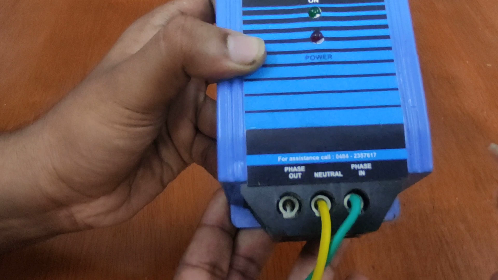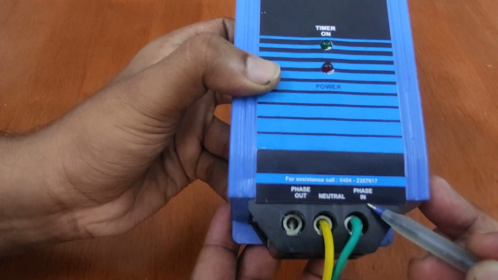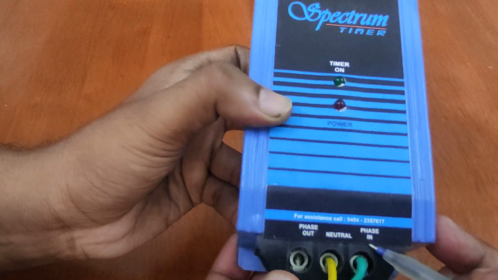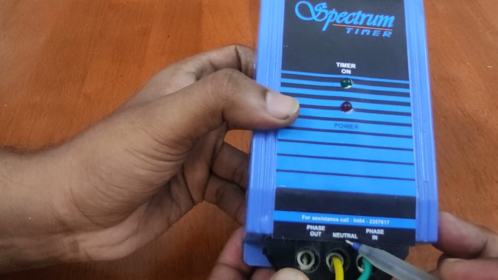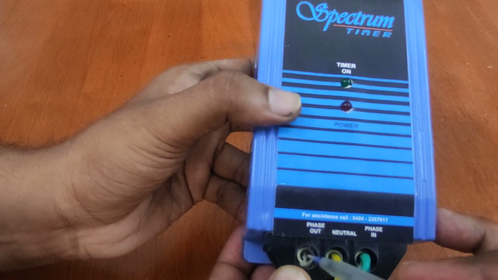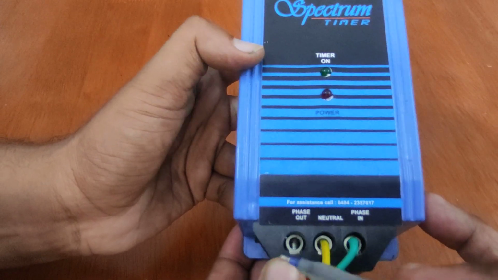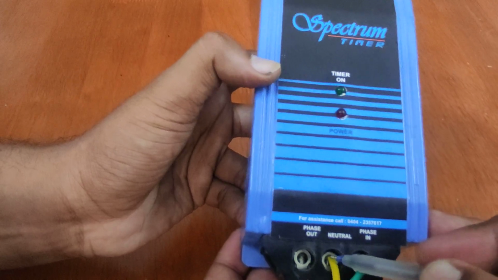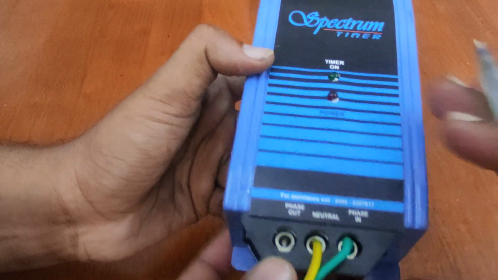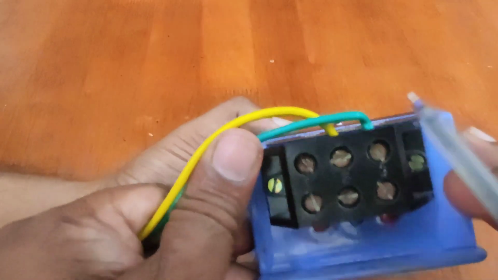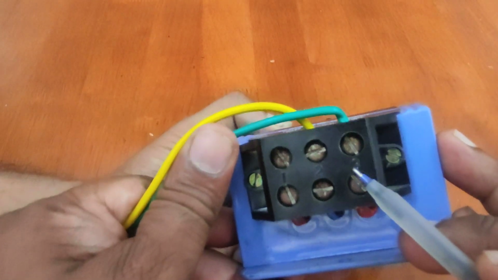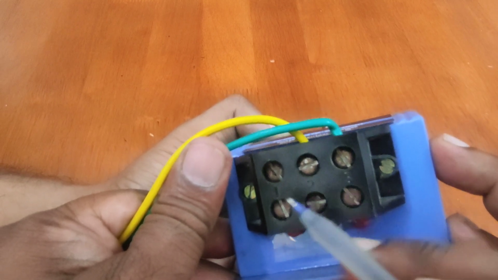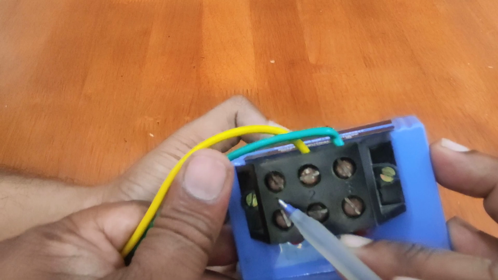This is phase in. Okay, so the 230 volt phase is supposed to come here, neutral is supposed to be here, and phase out is supposed to be here. Phase out is supposed to go to the signboard. So neutral is common, so the neutral of the signboard should come here in the center. Okay, and moreover it has got numbers here, so I'll show it again. This 3 is the phase in, 2 is neutral, and 1 is the output towards the signboard.